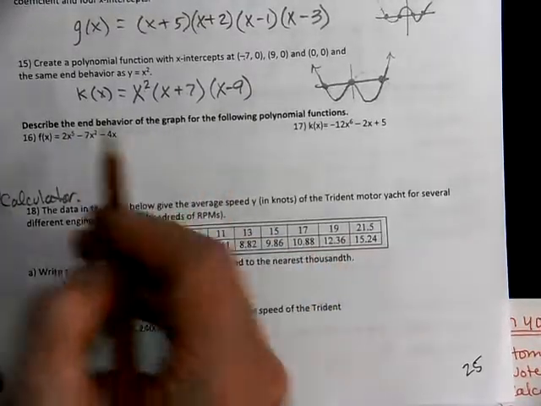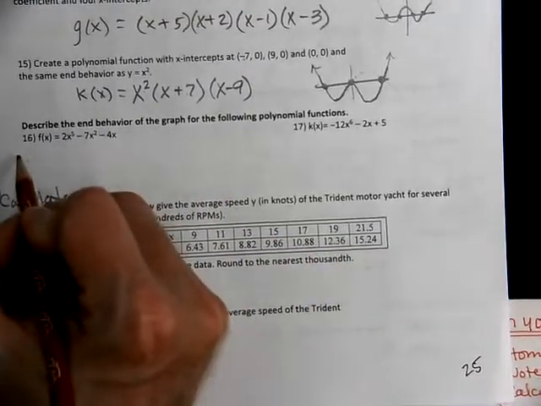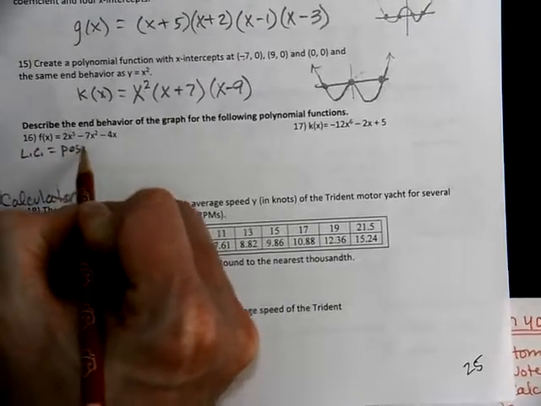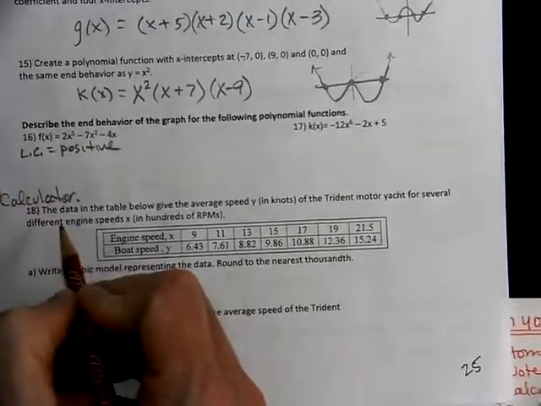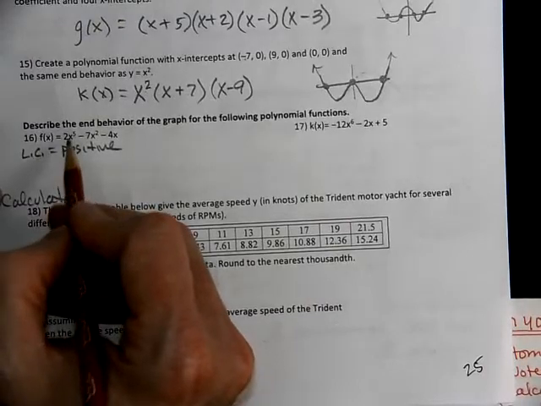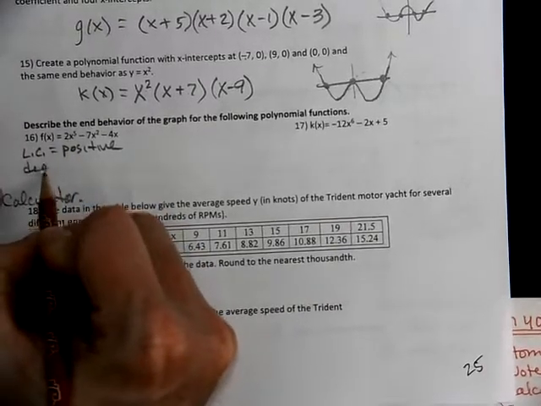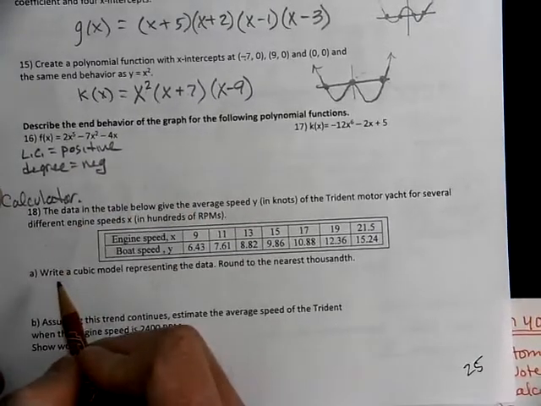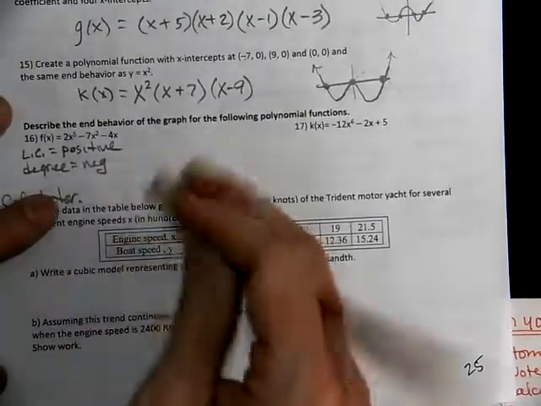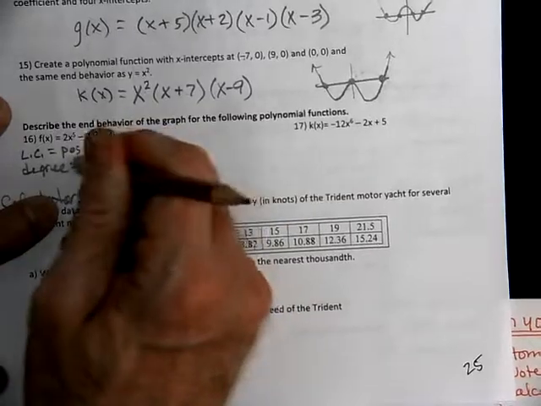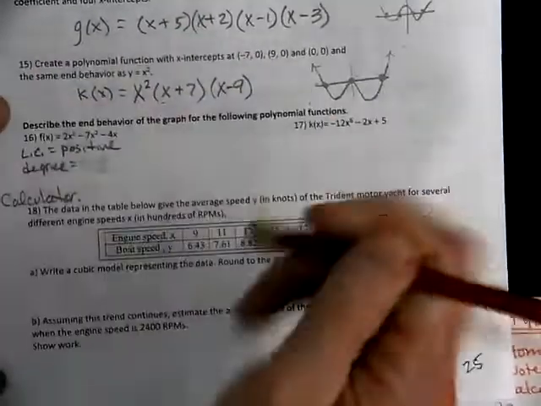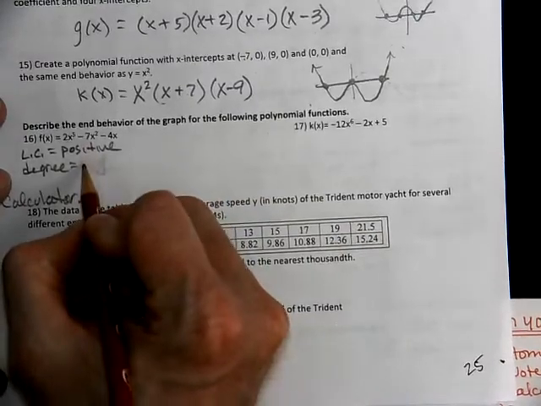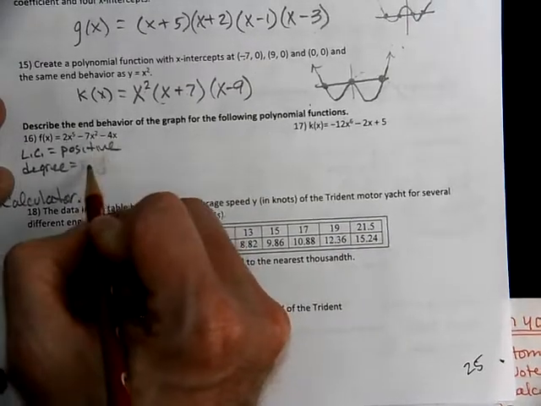Describe the end behavior. Well, here we have a leading coefficient that is positive. We have a degree that is odd. There is no negative degree, not for our polynomials. So this is odd.